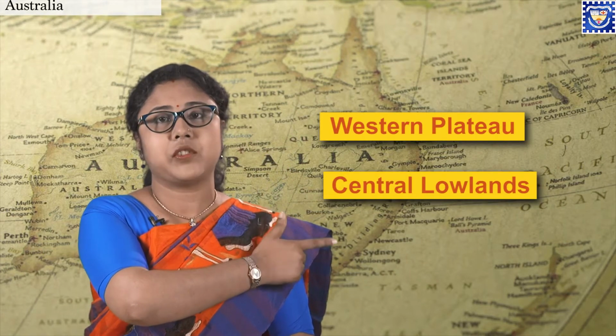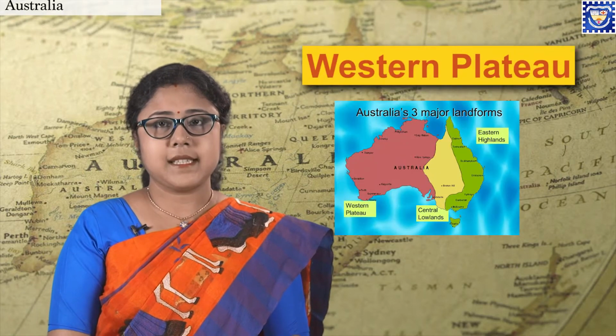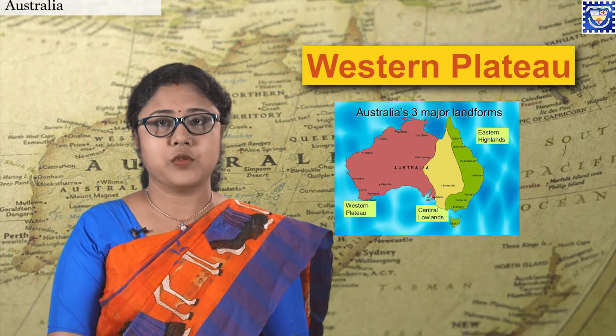Australia has 3 physical divisions. Number 1, Western Plateau, number 2, Central Lowlands and number 3, Eastern Highland. Now we will know first regarding the Western Plateau. It is a vast plateau and it is made up of very hard rock.